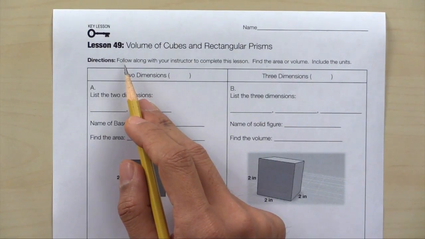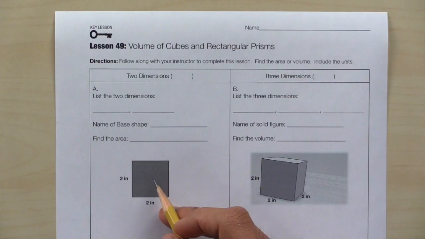Lesson 49, Volume of Cubes and Rectangular Prisms. Here are the directions. Students will follow along with their instructor to complete this lesson. Find the area or volume. Include the units. Let's compare box A and box B.